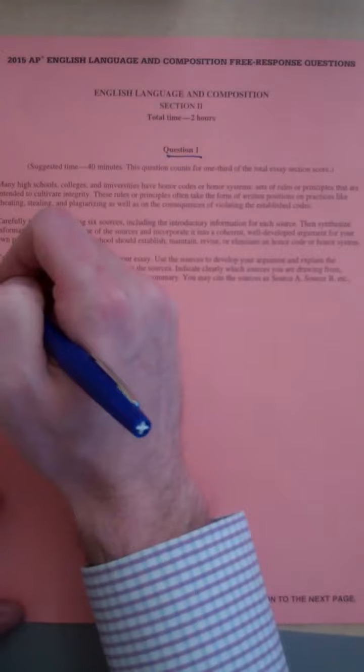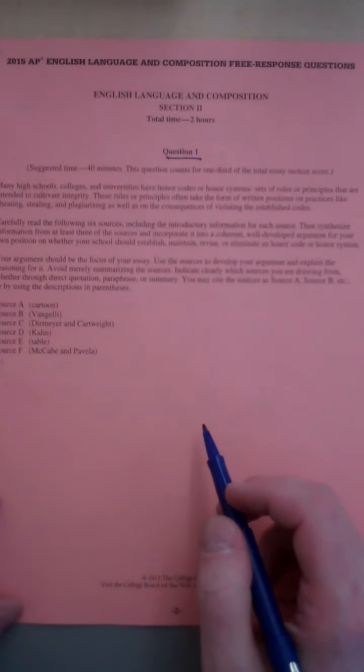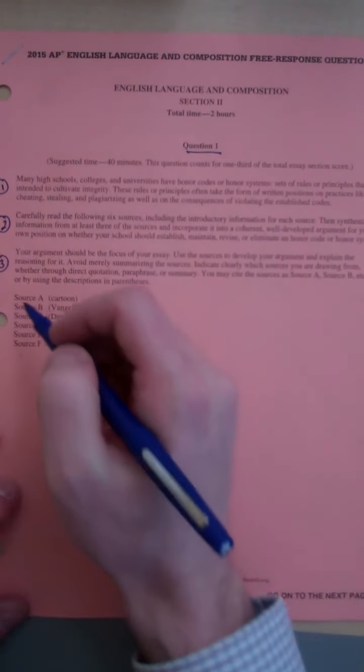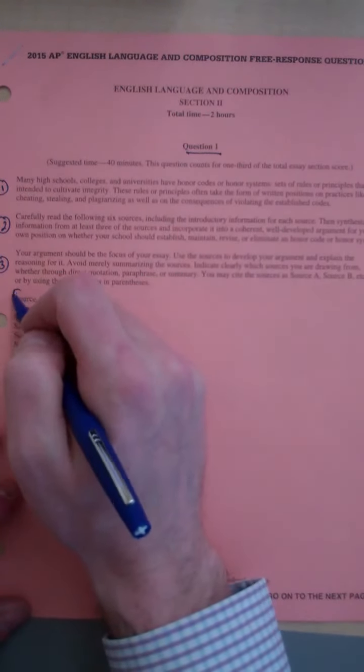For example, this one says question 1 and is broken into 3 paragraphs, as are all prompts. Additionally, the prompt page includes the list of sources that will follow.